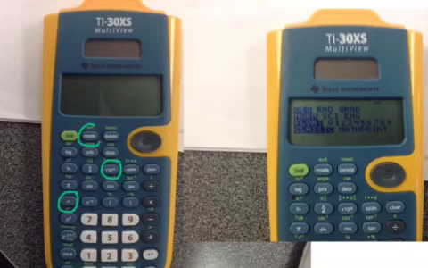Also, remember when you hit the mode key, you'll get to a screen that looks like this. Normal mode is what we are usually in, but remember, if you want to express a number in scientific notation and let the calculator do the work, make sure you have the SCI button highlighted. So those were just a few things I wanted to refresh your memory on.